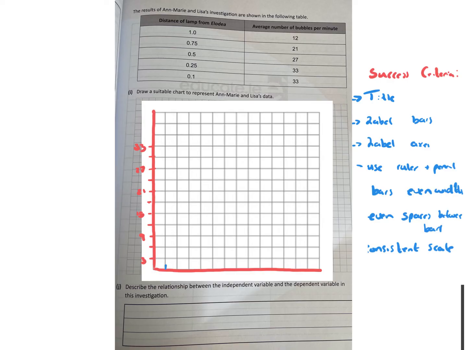So I'm going to draw my first bar here. Again, you'd use a ruler here to make it as neat as possible. You can color it in if you want, you don't have to, but that's 10 centimeters away. Our next bar is 25 centimeters away and we had 21 bubbles. Again, you'd use a ruler. So that's our second bar. Our third one was 27. I'll do labels now in a minute. And then we had a 33 and a 33.